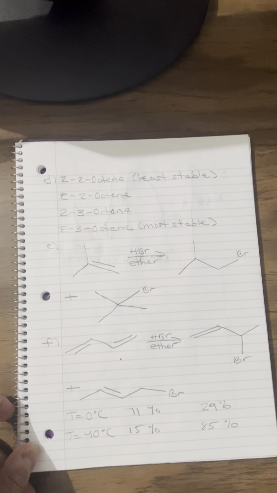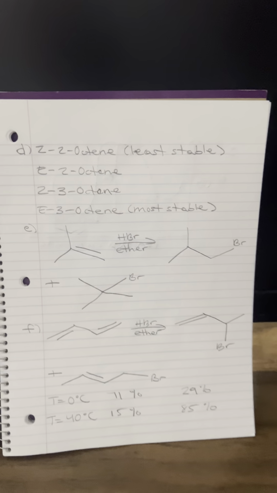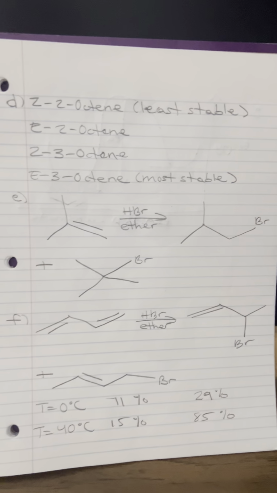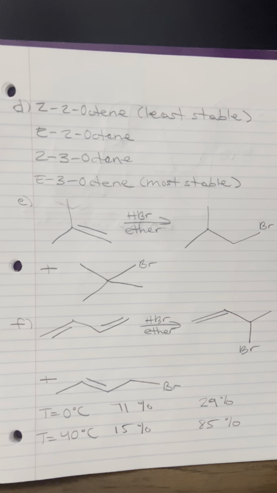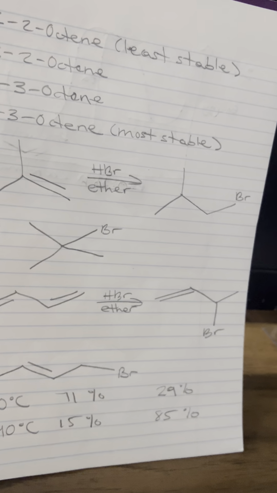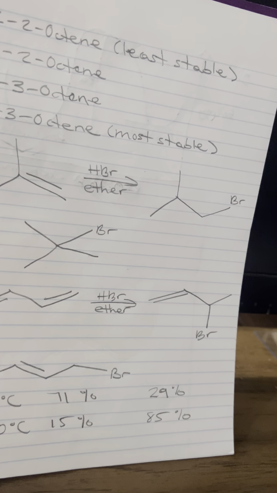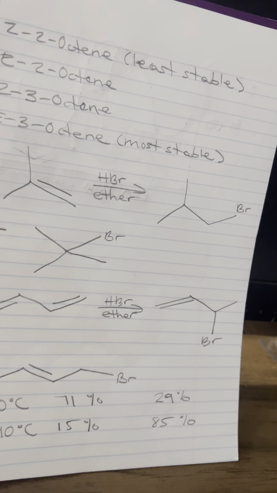Then for number D, I put the least stable one is Z-2-octene, then E-2-octene, Z-3-octene, and E-3-octene is the most stable for number D. So I'm going to explain my reasoning for those.